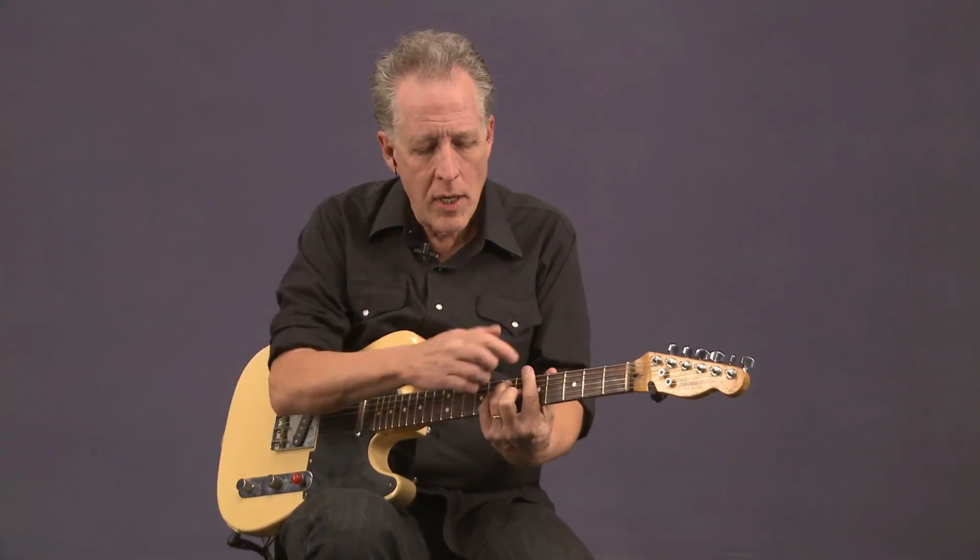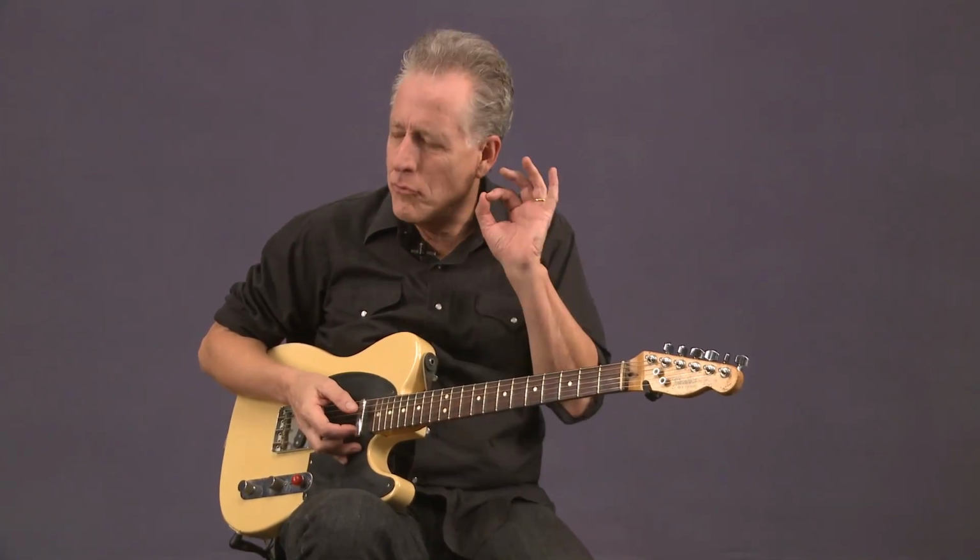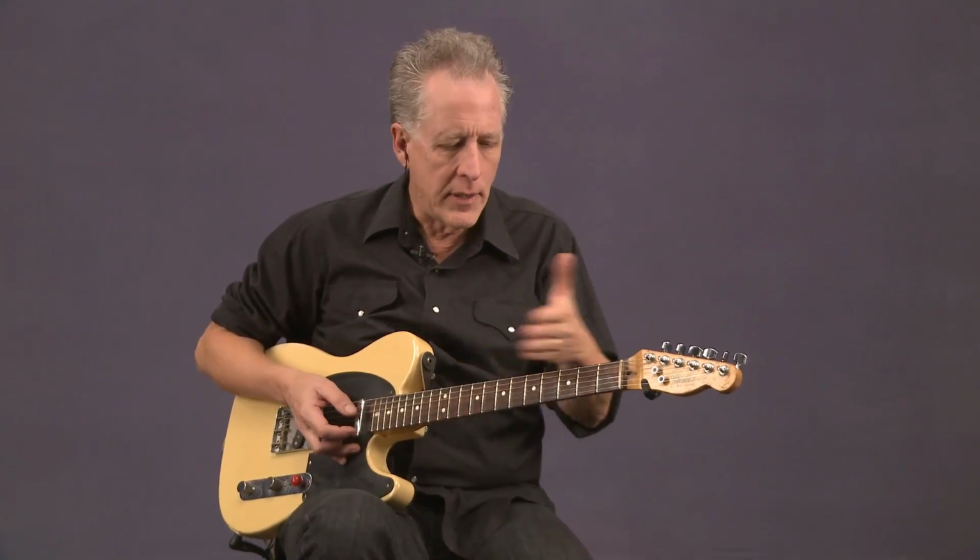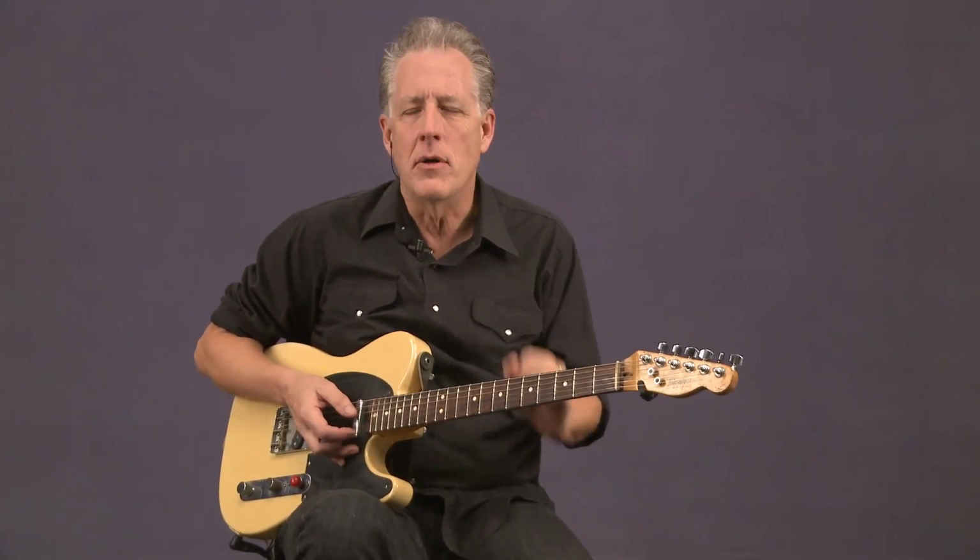So a very small amount of real estate, but we're packing each phrase within that area with a lot of content. And that, again, is really what blues is all about. It's not how much you play or how far you go along the neck. It's what you do with the phrases individually, and how much content each note carries. It comes down to the note.